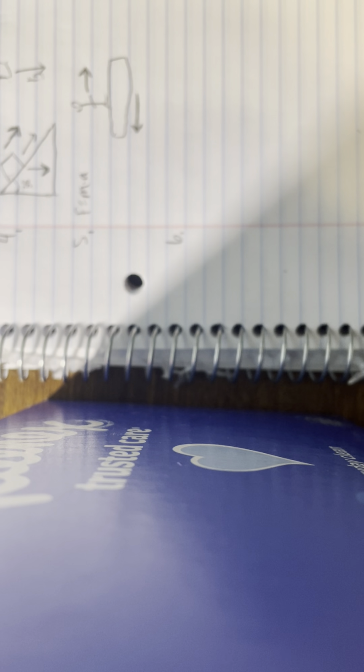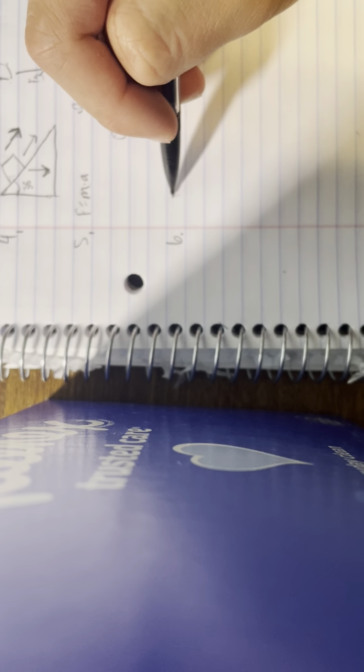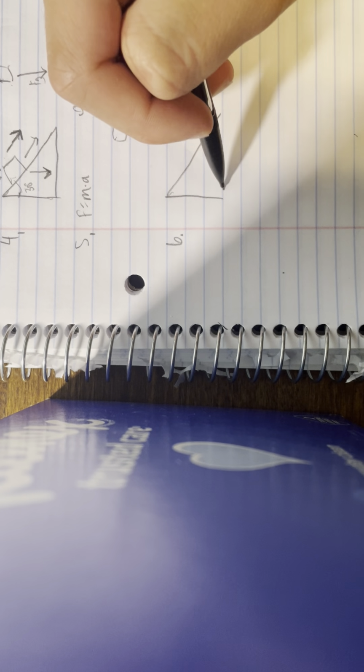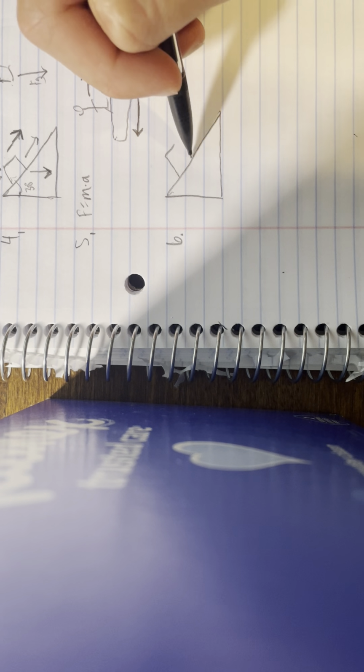Number 6. A box of mass M is released from rest and accelerates on a ramp at some angle theta. How are the magnitudes of the horizontal and vertical components of the box's velocity changing, if at all? Okay, so the box is sliding down the ramp.